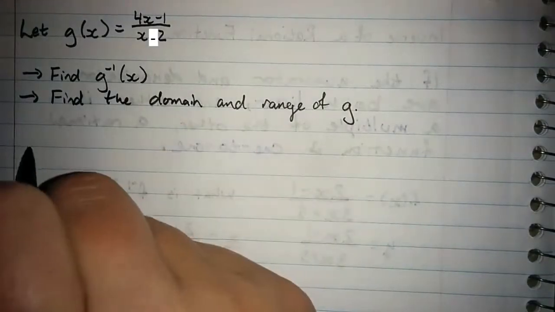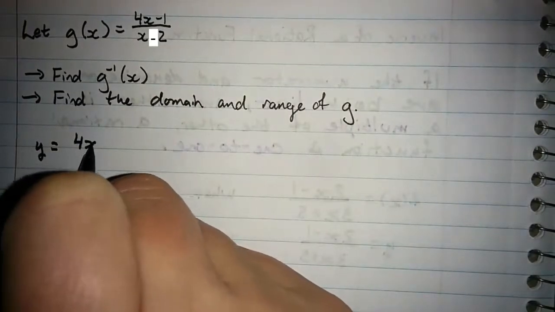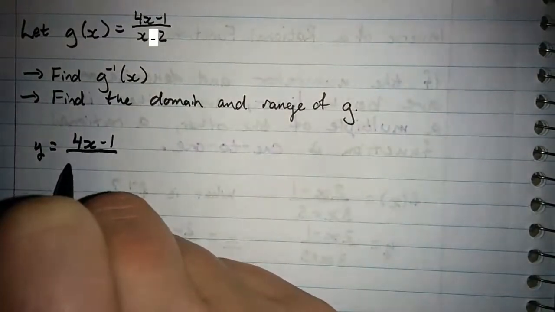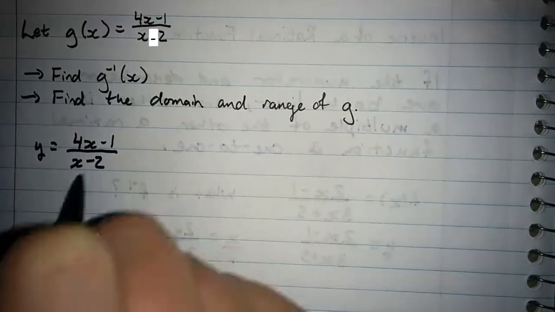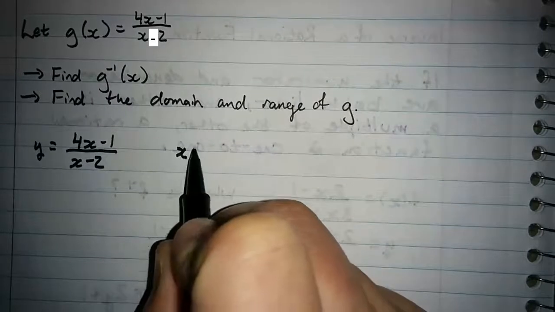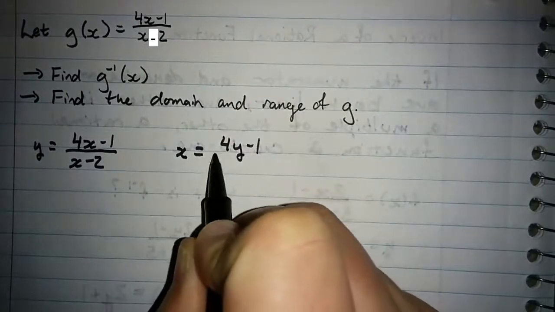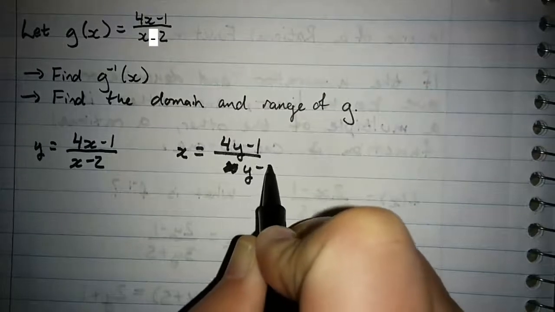All right, so we're going to write y is 4x minus 1 over x plus 2. And then we're going to exchange x and y to write x is 4y minus 1 over y plus 2.